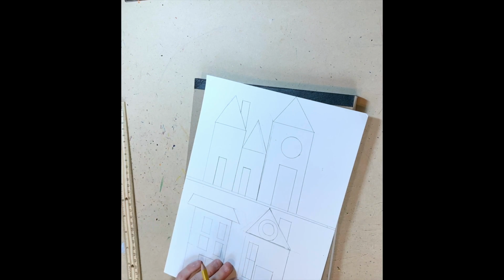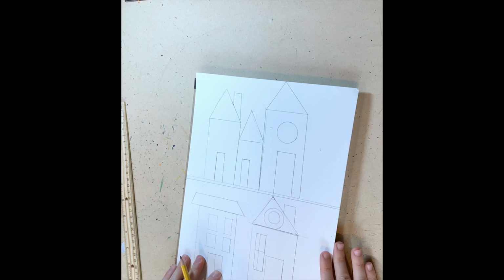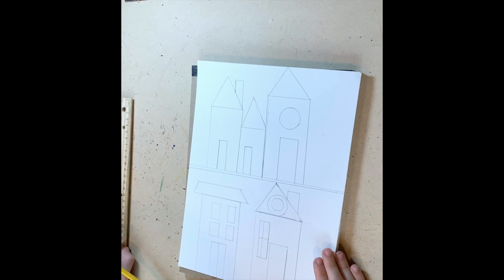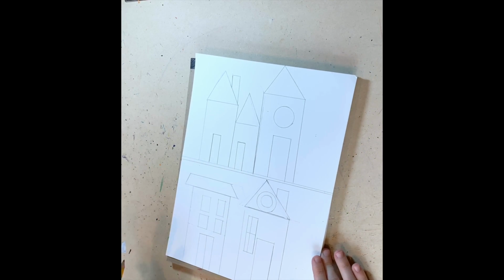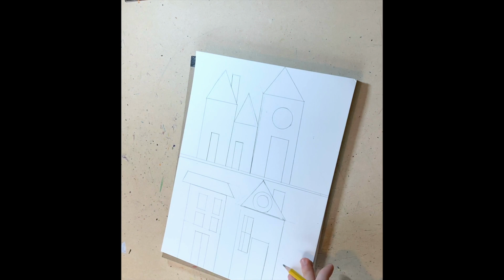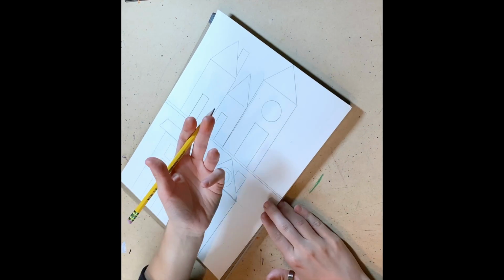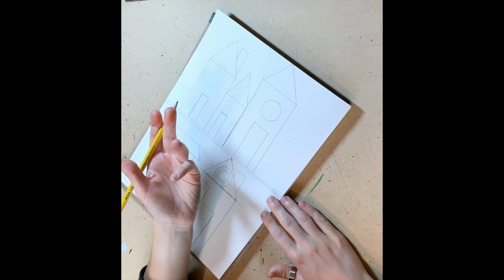So once you have your houses drawn, you're now going to draw a car, because now we're on a street, and you drew the houses on the street. Now it's time to draw the car. The car is going to be a simple car that has shapes, because we are learning about using different shapes.